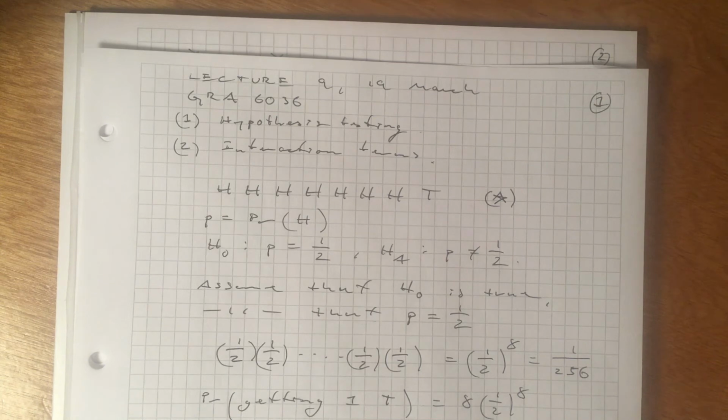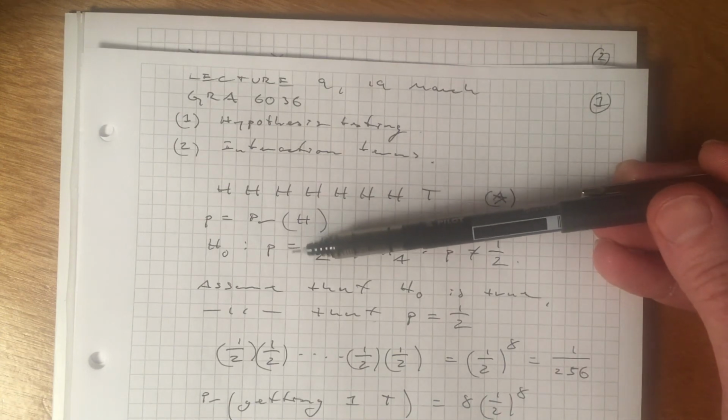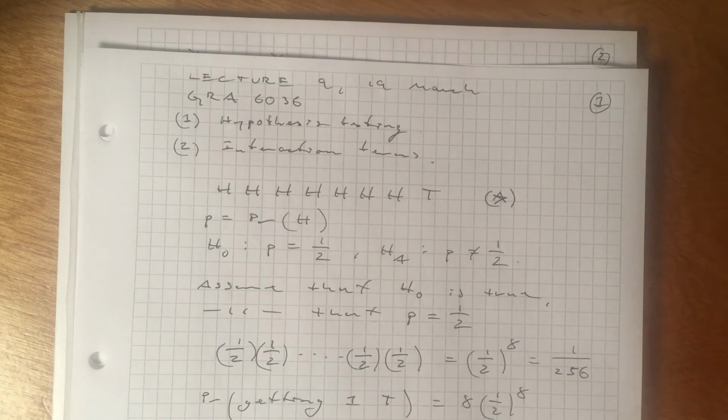But there is still a 3% chance of getting this sequence, assuming that the null hypothesis is true. So it's not impossible. It's just that the probability of obtaining this sequence is really small.